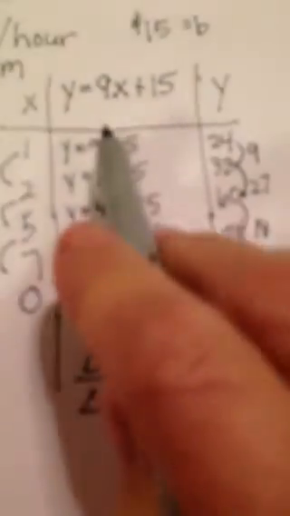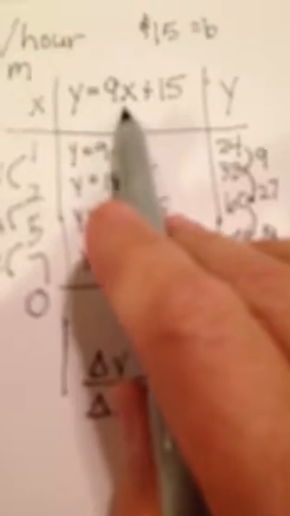Look at every single one of these fractions. They all simplify to 9. There's my 27 over 3, simplifies to 9. Here's my 18 over 2, simplifies to 9. 9, 9, 9. That's the rate of change. That's your slope. That's his hourly rate. All right.